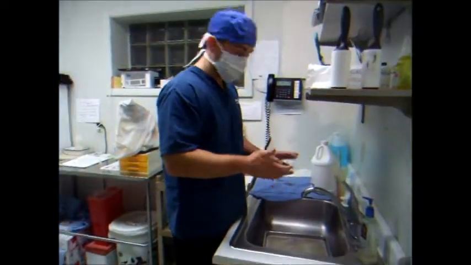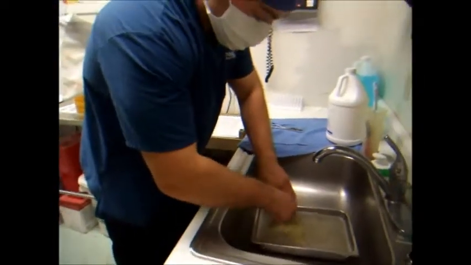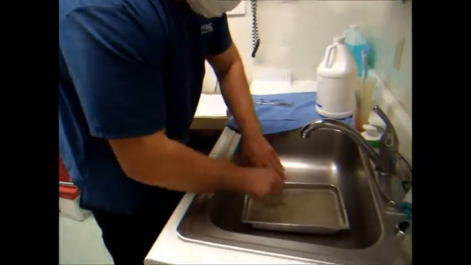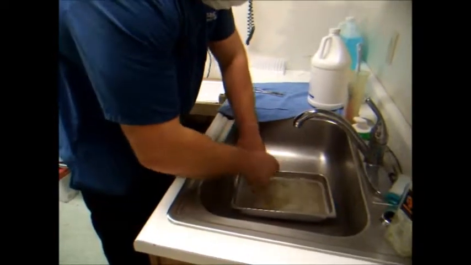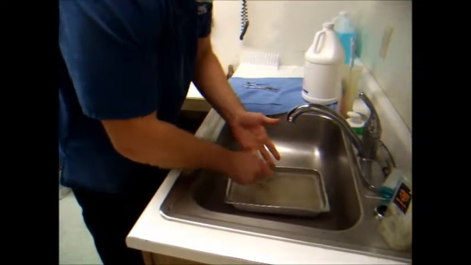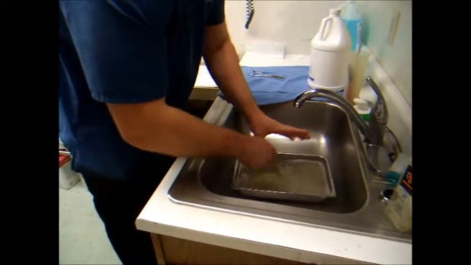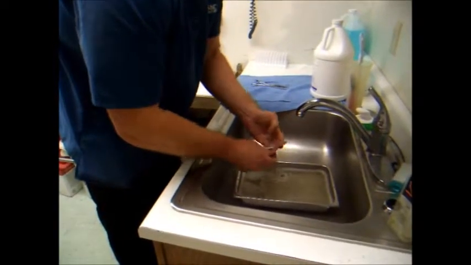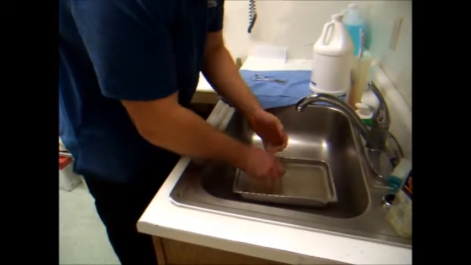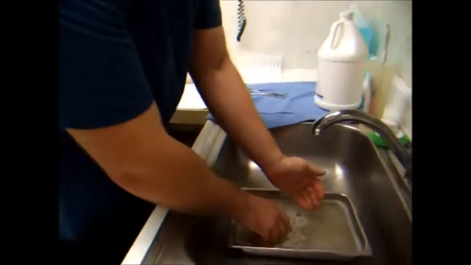Scrub up like I'm going into surgery here. So I'm going to go ahead and get all the surfaces of each finger, and then underneath the nail eventually here. Usually do this for about 10 minutes. And you gotta get all up on the arm as well.